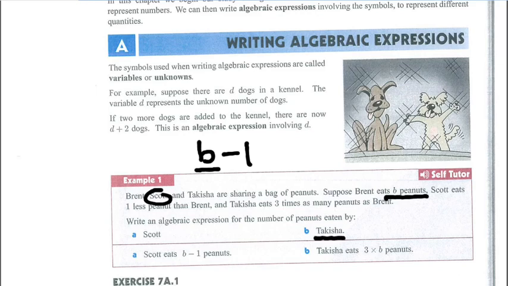So let's do Takesha. It says Takesha ate 3 times as many as Brent. So how many did Brent eat? B. We don't know, but we're calling it B, right? And she ate 3 times as many. Well, 3 times means what operation? You bet. So I'm going to put B times 3? No. I could write that, but I'm not finished, am I? It means the same thing, but how should I write this?